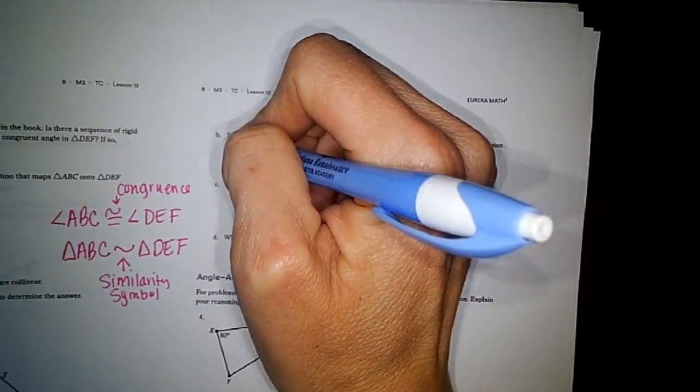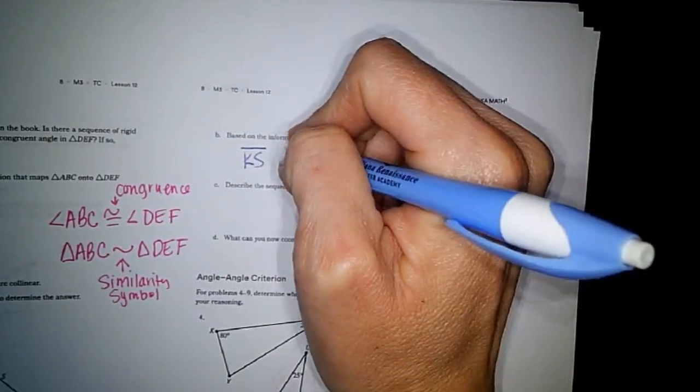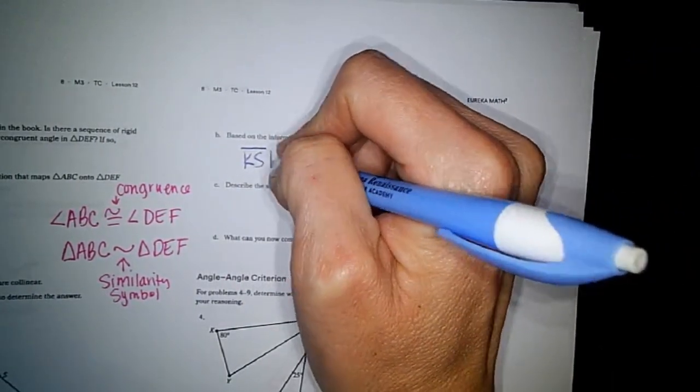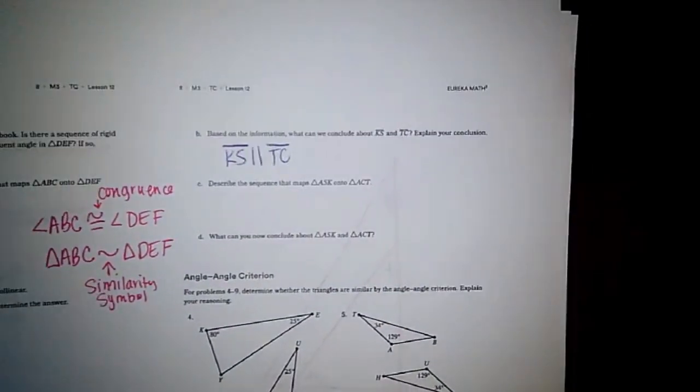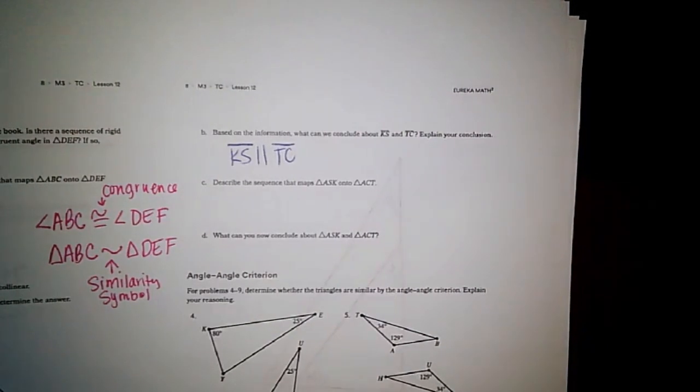So line KS and what? TC are parallel lines. Why? We're talking about angles, so give me something about angles. Okay, she's saying that line KS and line TC, look at your picture, are parallel lines.